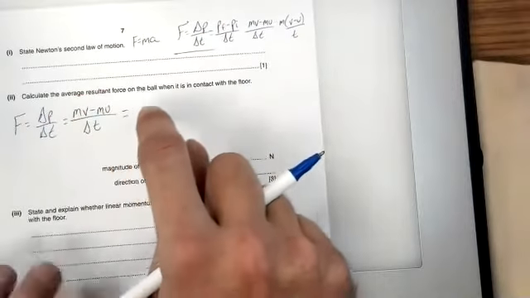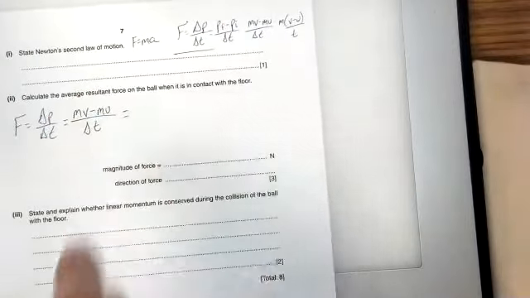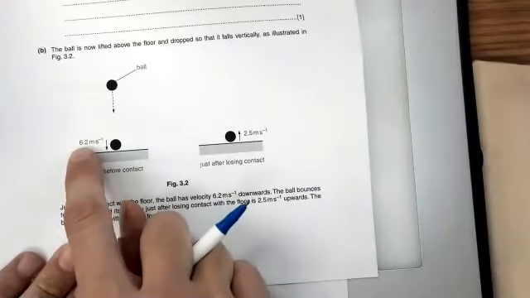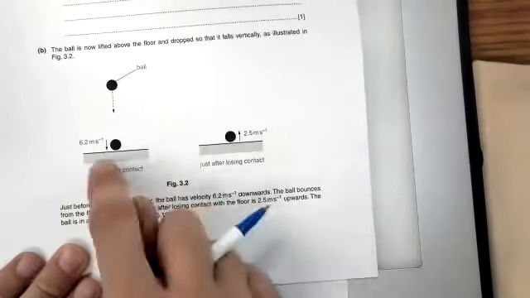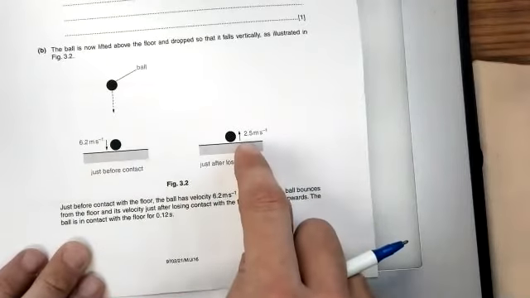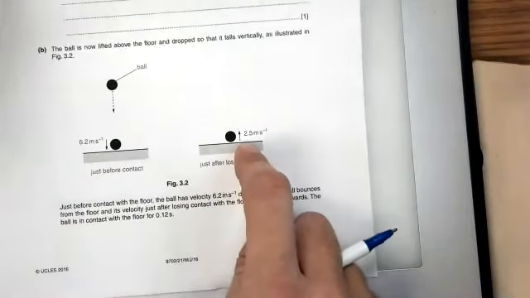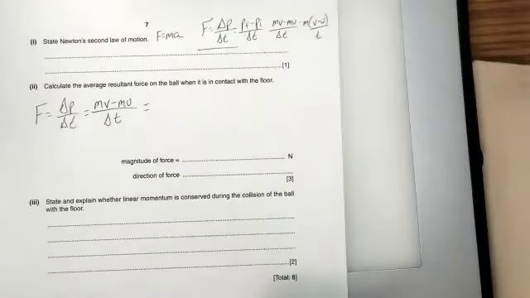It gives us the final velocity as 2.5 up, okay? The initial velocity just before the collision was 6.2 down. We got to decide which direction we want to make positive. I'll call down positive because that was the initial direction of motion.